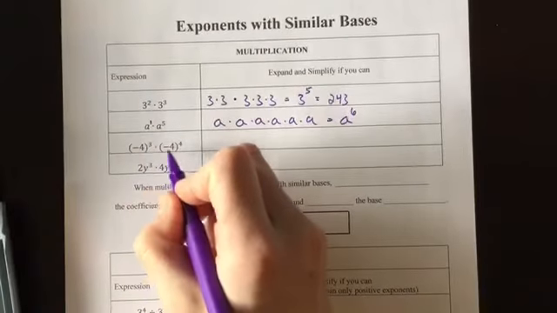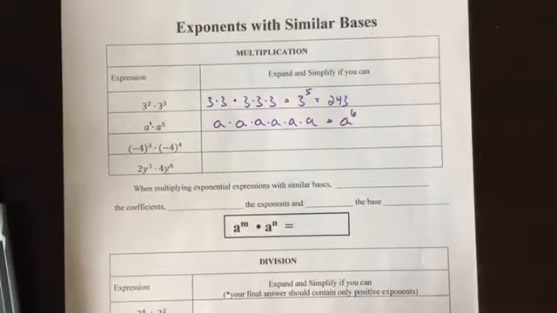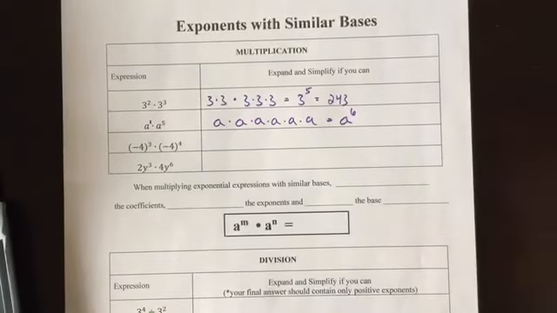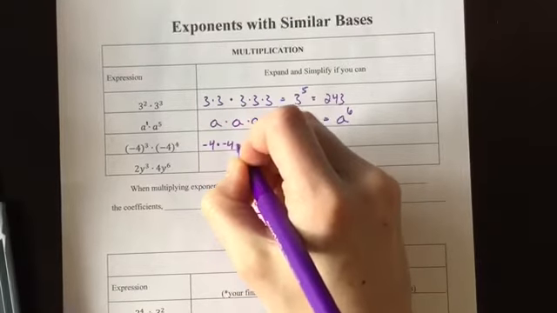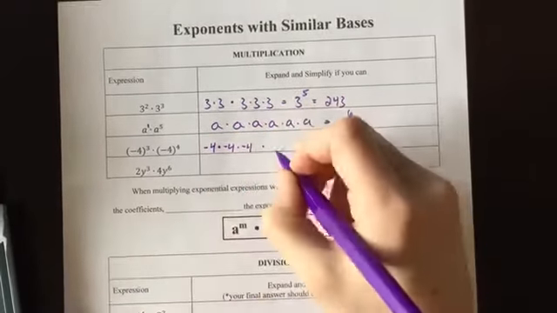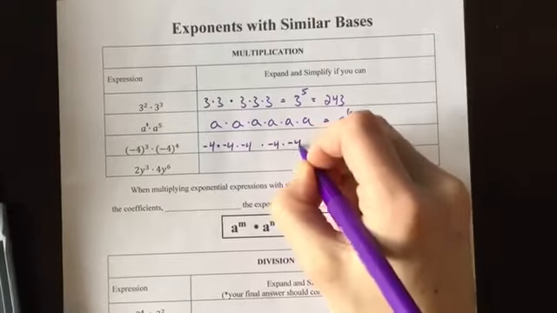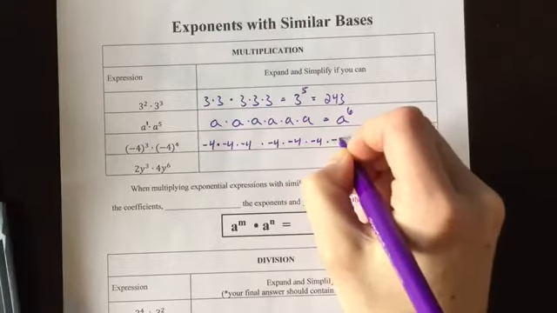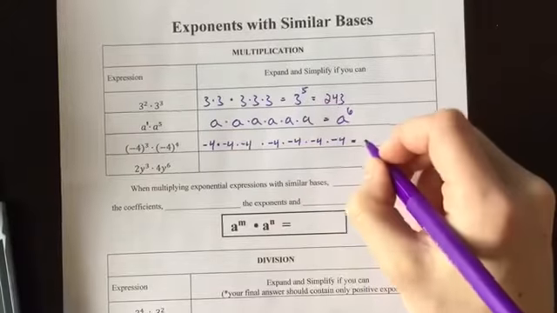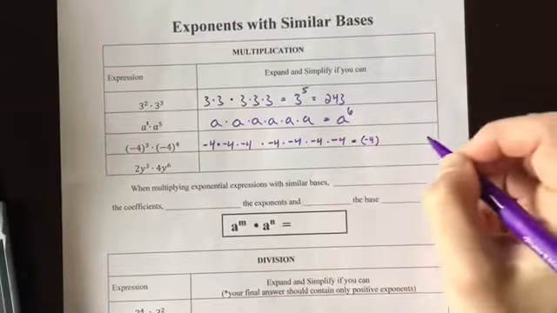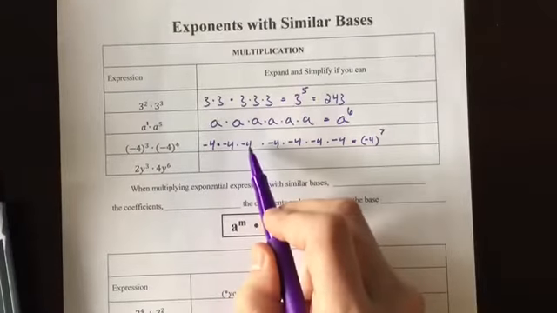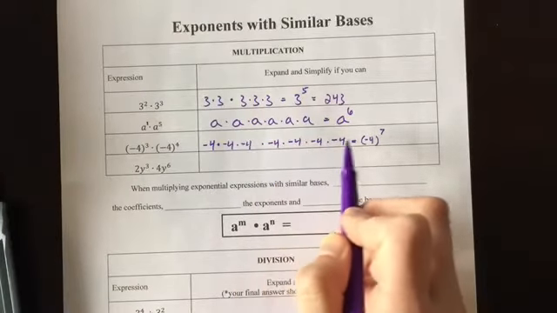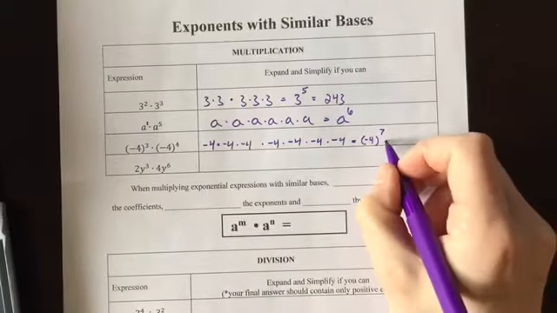Negative 4 to the 3rd times negative 4 to the 4th. It's in parentheses, so both bases are negative 4. They're the same base. So if we expand that, that's negative 4 times negative 4 times negative 4 times now our negative 4 to the 4th. And I'm just going to show what it is, that's really negative 4 in parentheses to the 7th power. If we think about it, negative 4 times negative 4 times negative 4 times negative 4 times negative 4. We're multiplying a negative an odd number of times.